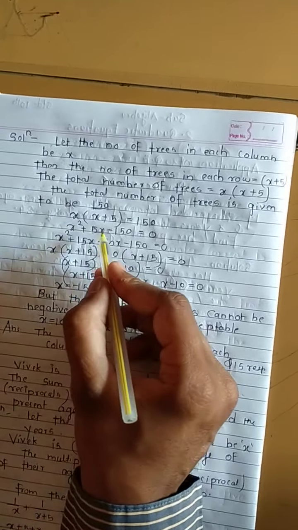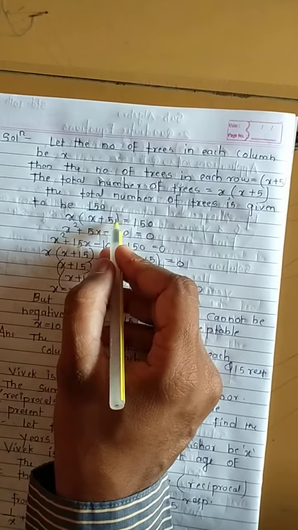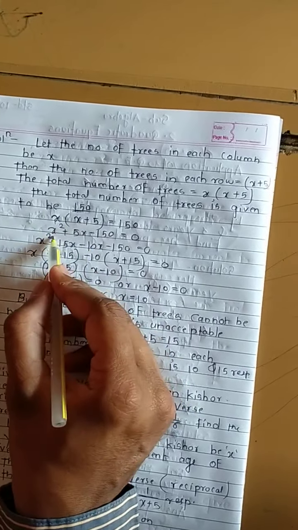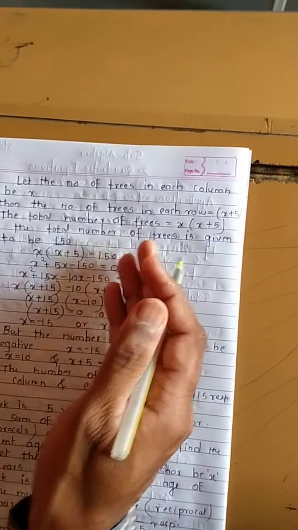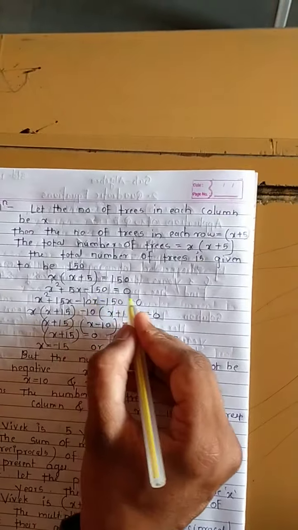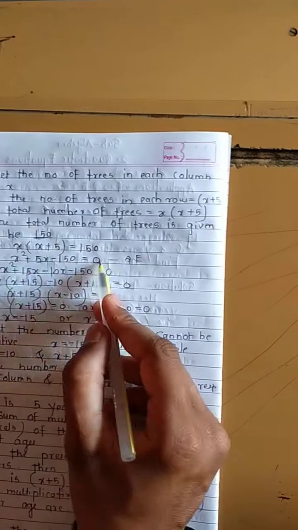Okay, so we have to solve this equation. Multiply the brackets one by one. So x into x is x square plus 5x, and minus 150 we take to the left side, is equal to 0. Okay students, so we got the quadratic equation. Obviously, we compare it with the standard form ax square plus bx plus c.